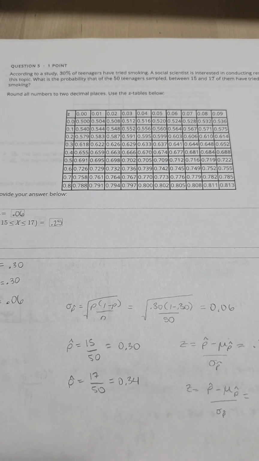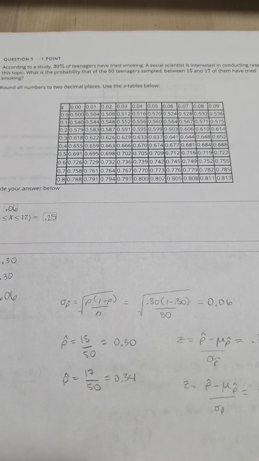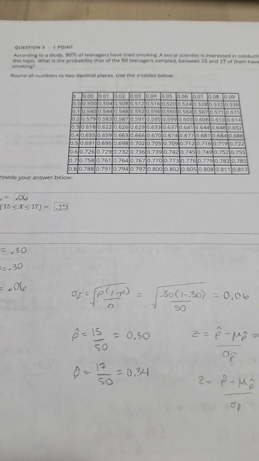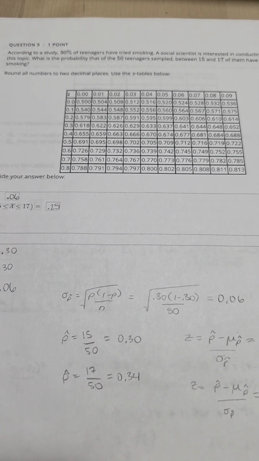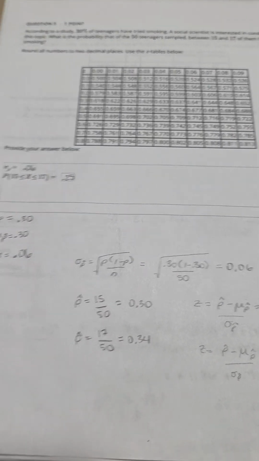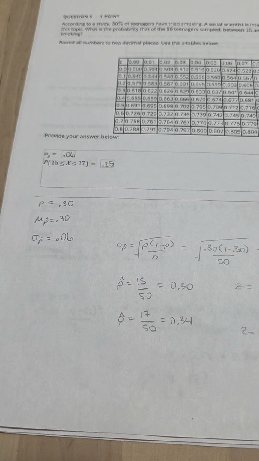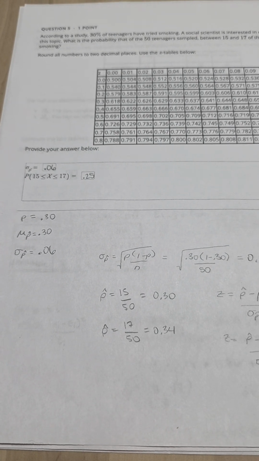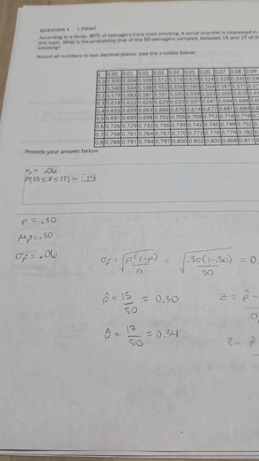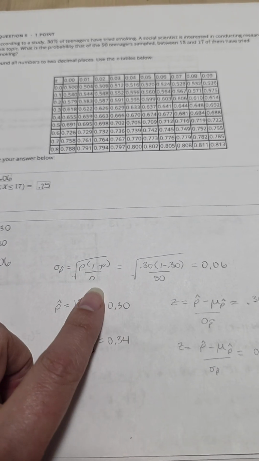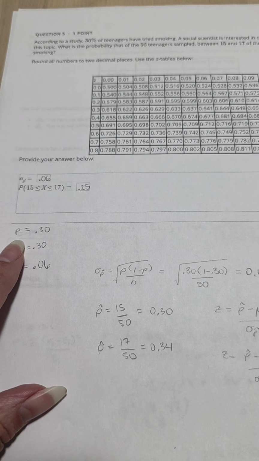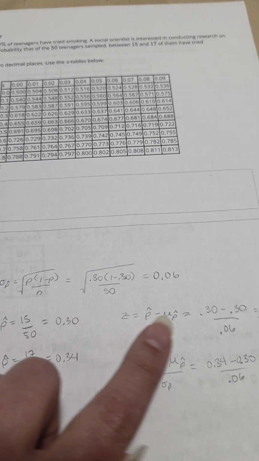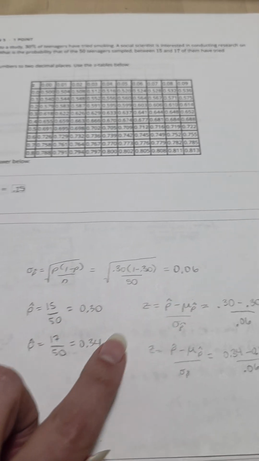For question 5, we needed to find the probability that between 15 and 17 have tried smoking. I started off with finding the standard deviation of p hat, and I just plugged in p and got 0.06.